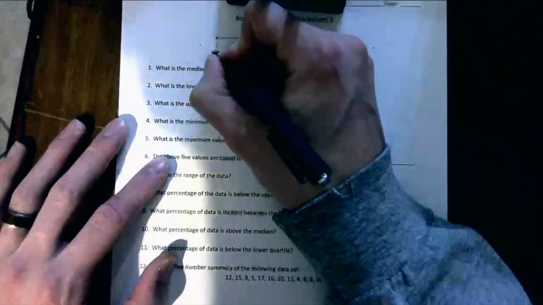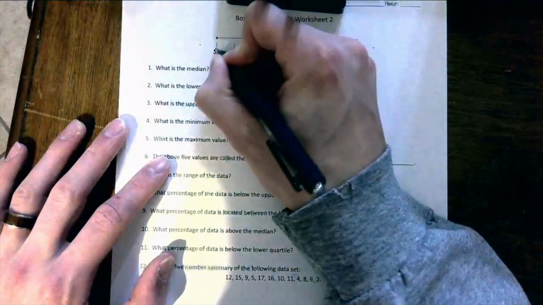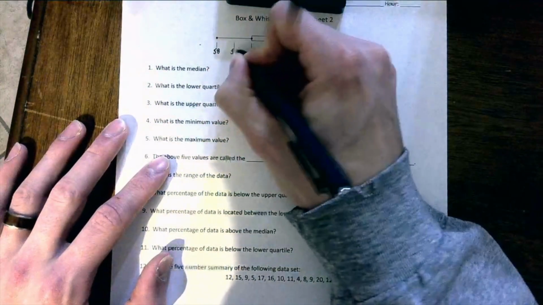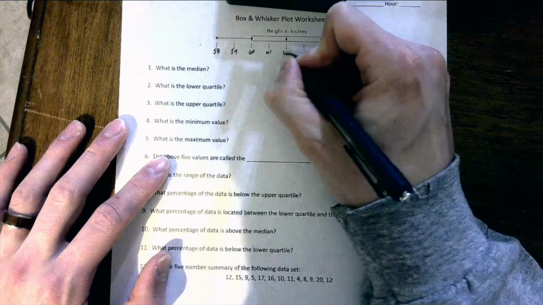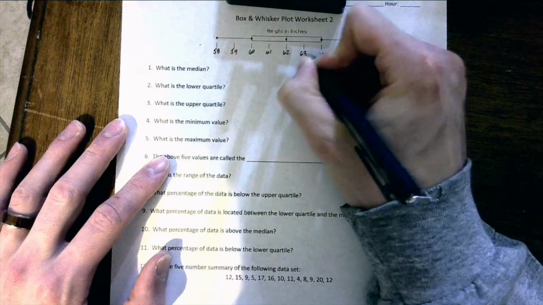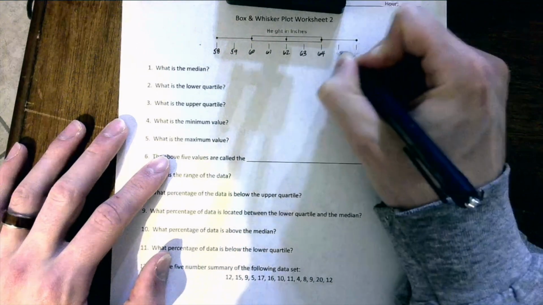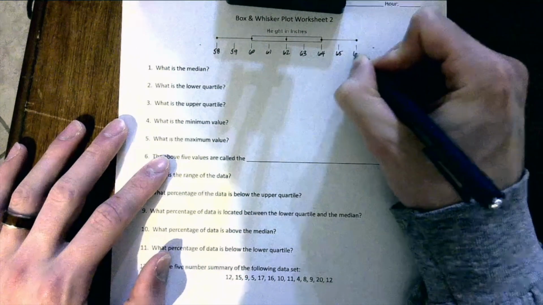So box and whisker graphs, I hate them, to be honest with you. I think that they are useful. I understand why we use them. They're just annoying to me, and they show up on tests a lot of times, and they just ruin everybody's day. And I think that's silly. But they are good things to know how to do, and if you can somehow commit this to memory, then it's going to make your life a lot better.